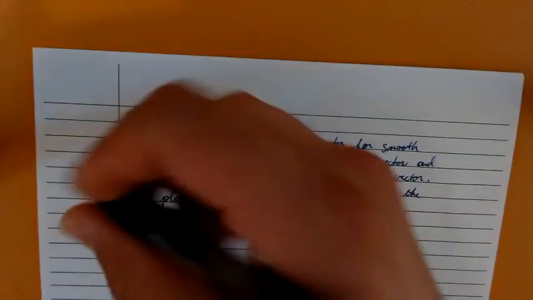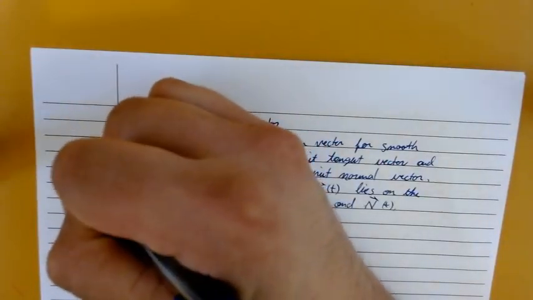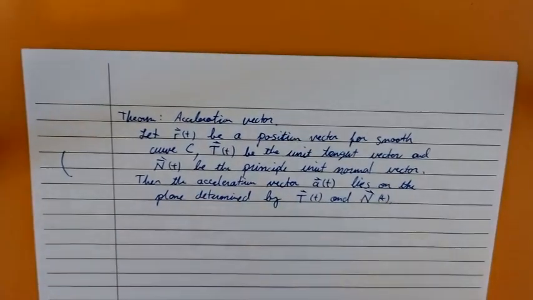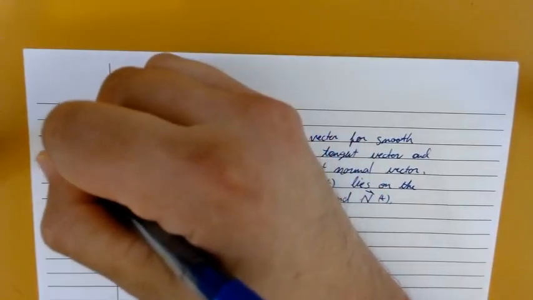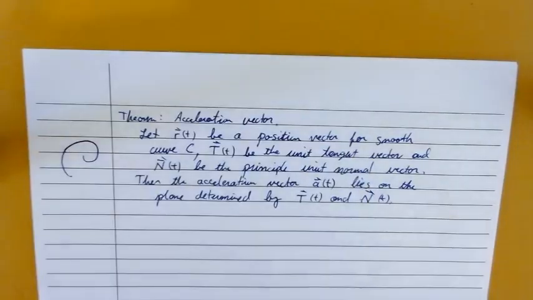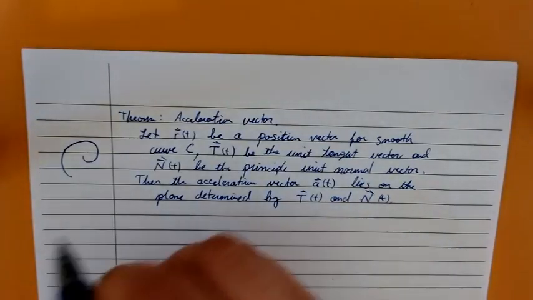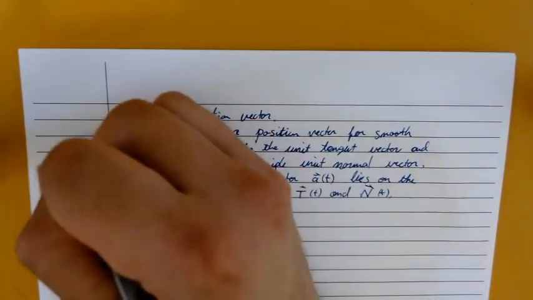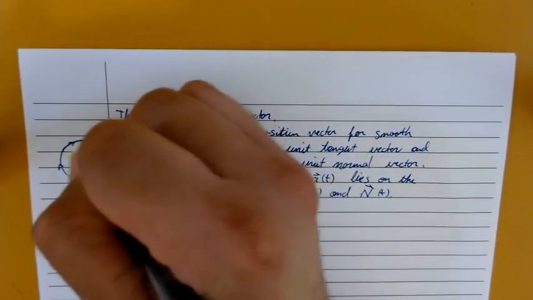Physically, what that means, you have a curve, and notice this doesn't mention anything about being in the plane or in space. This can be anywhere. So here, let's say we have a curve in space or whatever. Then let's say we find the unit tangent vector. Let's say the curve is oriented this way.